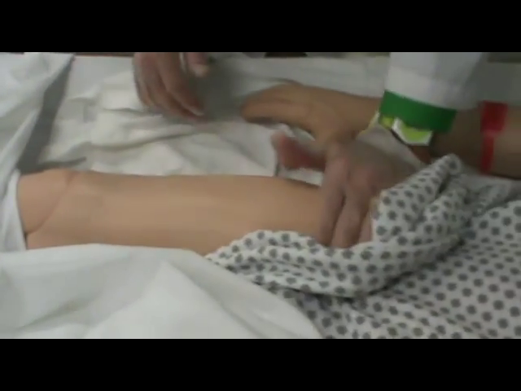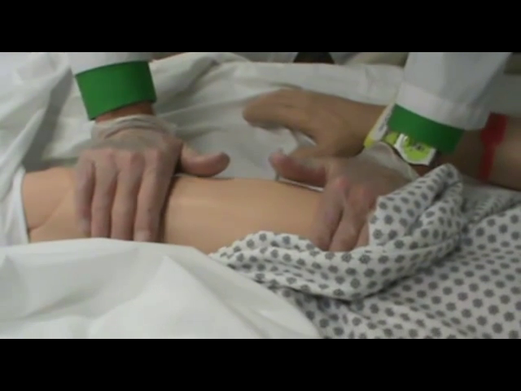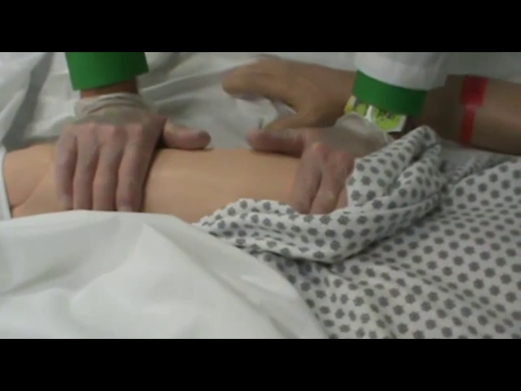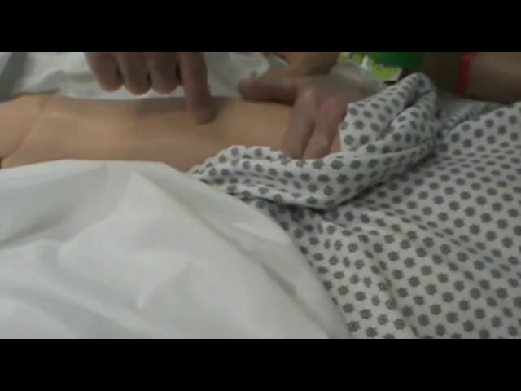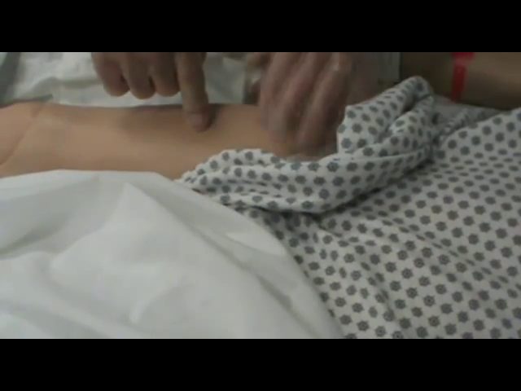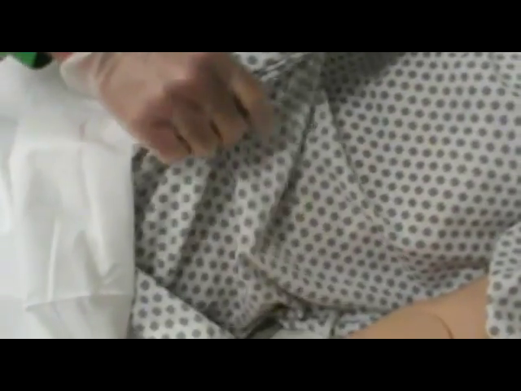Another location would be on your thigh. To find that location, I'd put one hand about at the hip or greater trochanter, one hand above the knee. And again, it's the middle 1/3 aspect of the anterior portion of your thigh, right here on the top side. But where I'm going to give it today is in your abdomen.